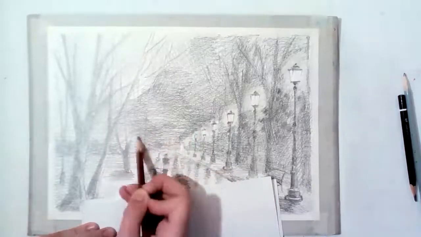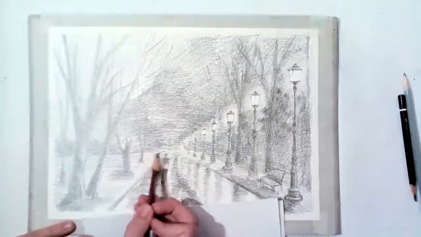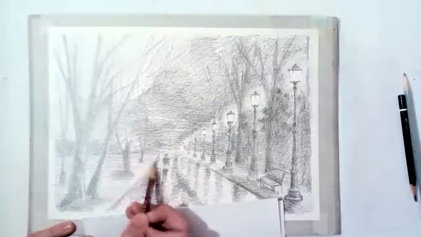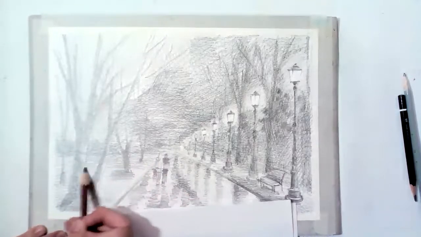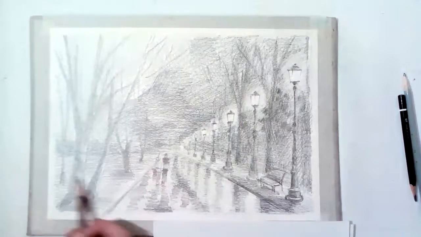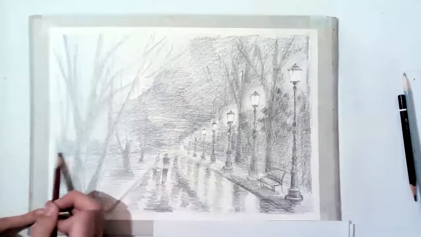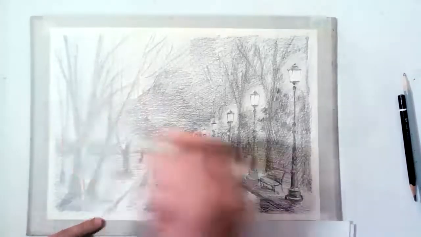I make it all together, back in there. So this tonality game. And of course, it works to show what's important and what's not important.